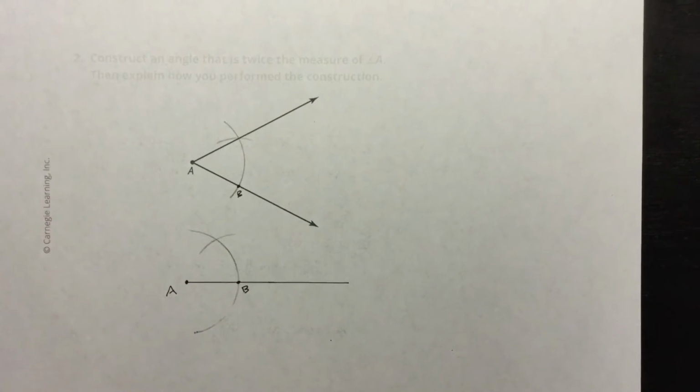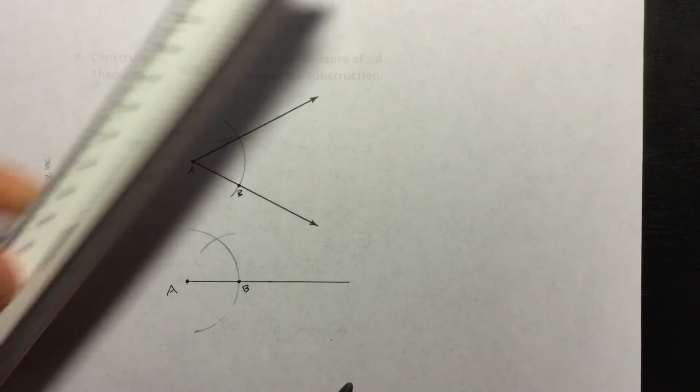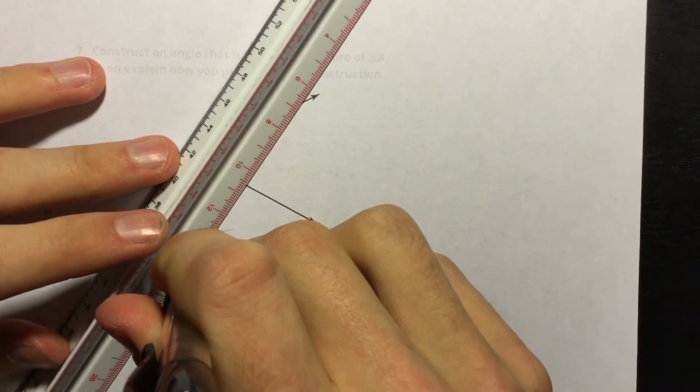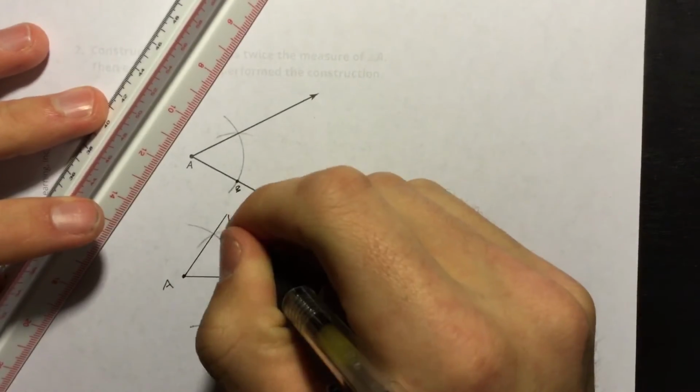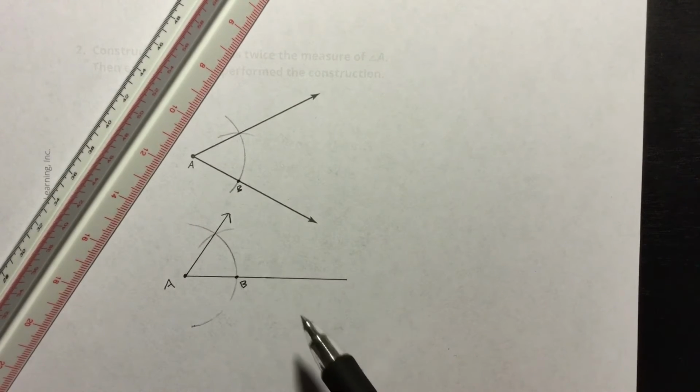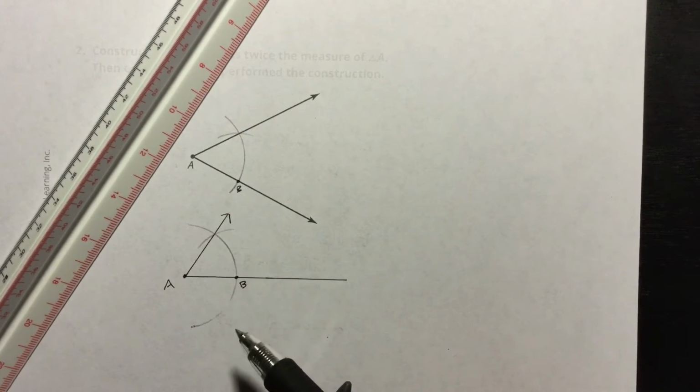Okay, so if I were to draw a line, which I will go ahead and do right now. Oh, I dropped my ruler. Here we go. If I were to construct a line from A through this intersection, this would be one duplicate of the angle A, right? But I need to draw an angle that has double this measure.